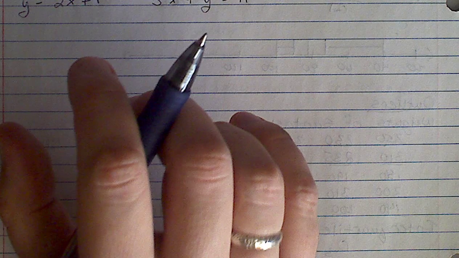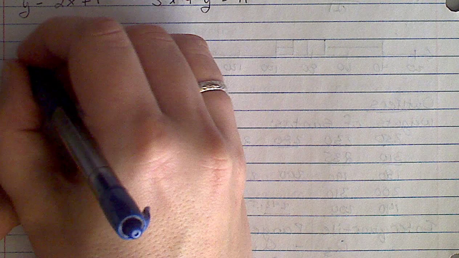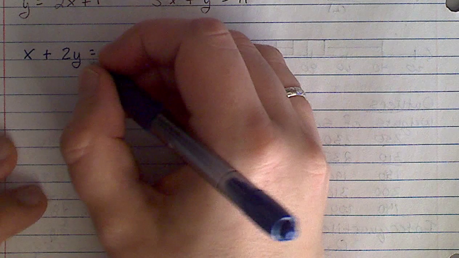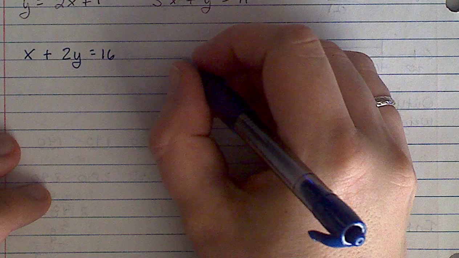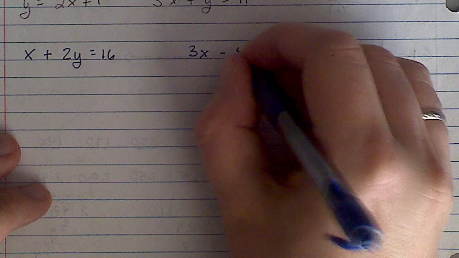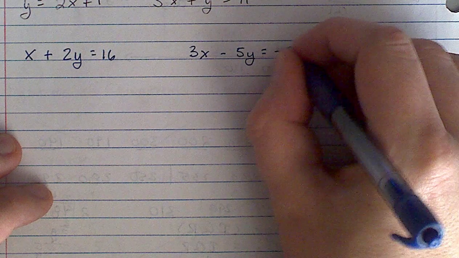We're going to look at some examples of substitution problems where one of the equations is not already solved for y. So you have to do a little bit of mathematical jiggering to get everything how you want it to be. So the example I'm going to show you right now is, let's say that we have x plus 2y is equal to 16. And then our second equation is going to be 3x minus 5y is equal to negative 29.